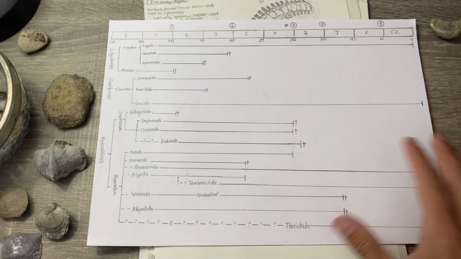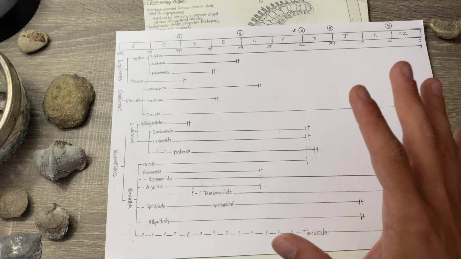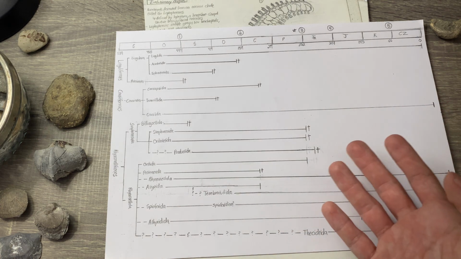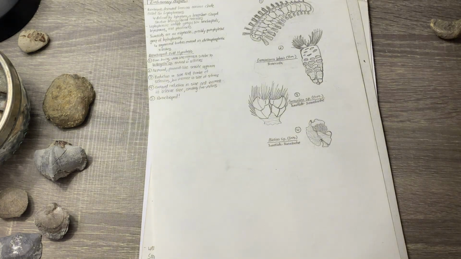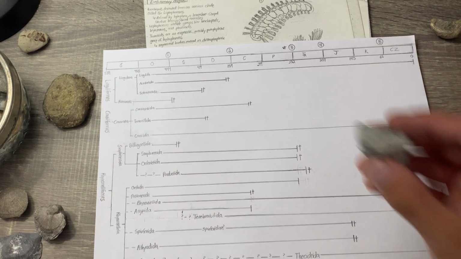Okay, so I'm so excited for this video. I have worked on this for actual days. Oh my gosh. So I am an artist and I like to draw things, and I'm going to be going over their evolutionary history using both these drawings but also some physical examples of them.